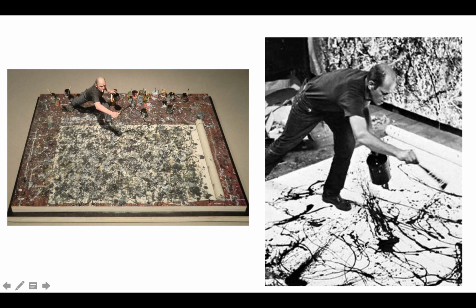It's purely just flinging the paint and the paintbrushes and having that experience. So this particular method is called the drip method. I just want you to have this term down because I'm going to then tell you a little bit more about what Helen Frankenthaler does. These are two images of Jackson Pollock.